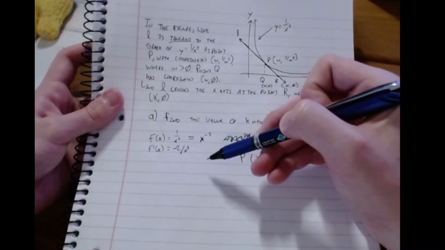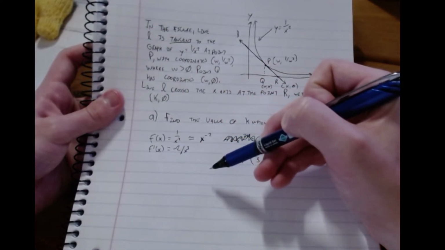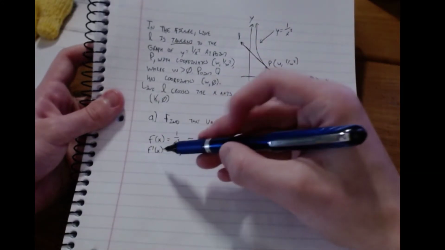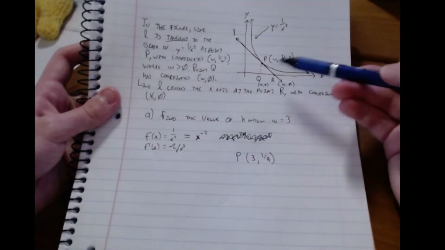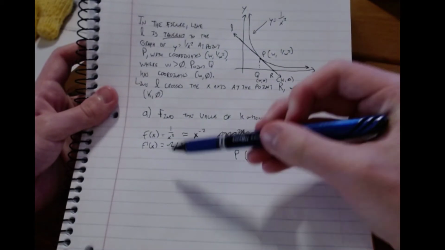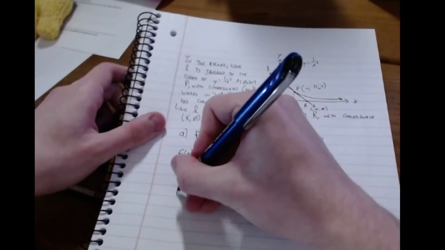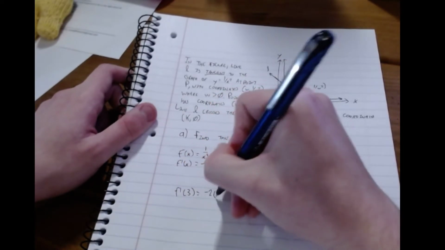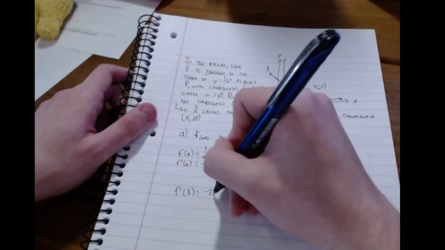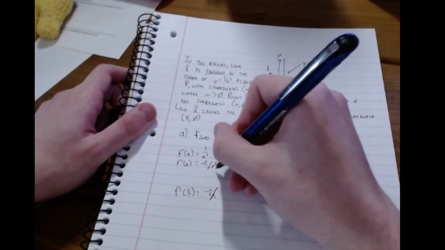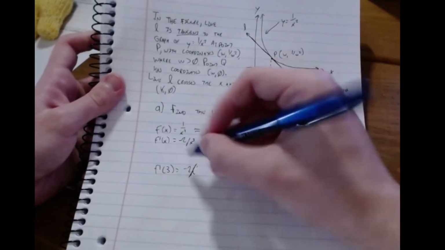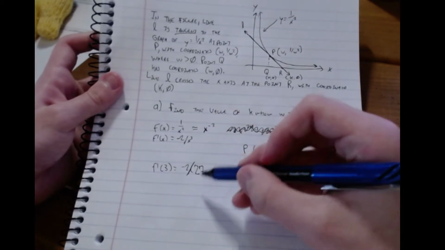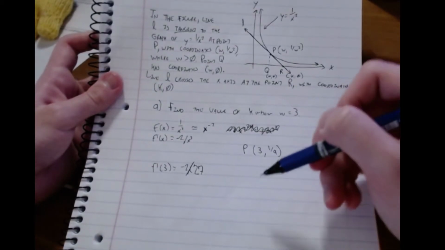Because we want to find the instantaneous rate of change at P, or at 3, which is w, we're going to plug in 3. So f prime of 3 equals -2 divided by, my fault, 3 to the 3 is 27. So now we have -2 over 27 is the instantaneous rate of change.